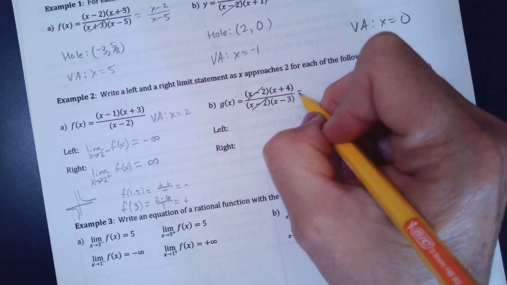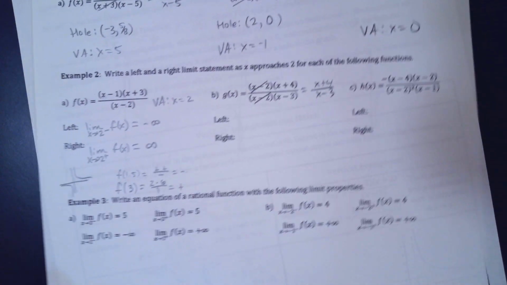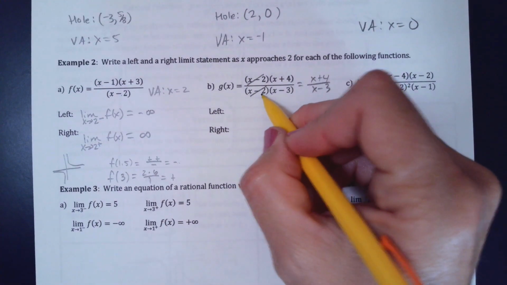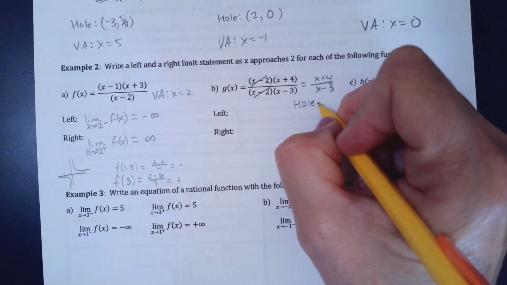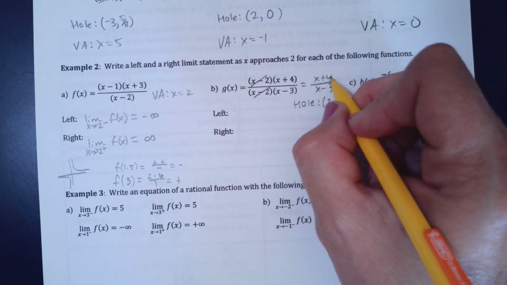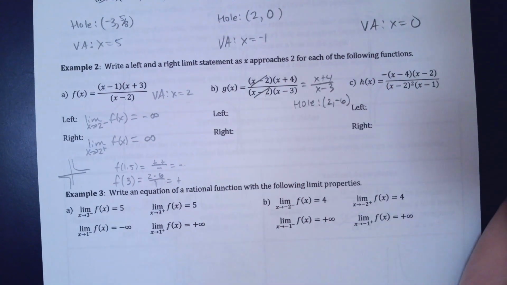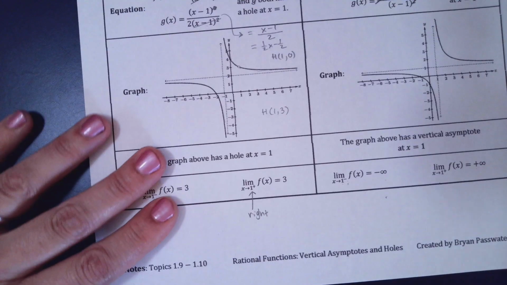Okay, so over here something cancels. So this problem becomes x plus 4 and x minus 3. So I do not have infinity behavior here. I do not go up to infinity or negative infinity because I actually have a hole here. All right, so the hole is going to be at 2. And if I plug 2 into this, I get 6 over negative 1. So I get negative 6. Okay, so what's going to happen, it's going to be like this picture.